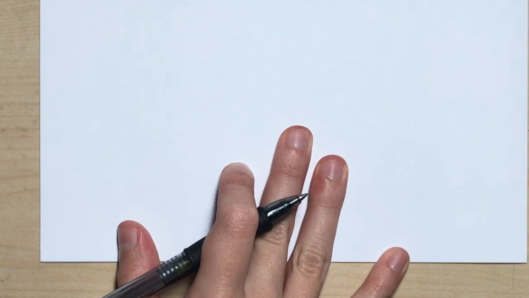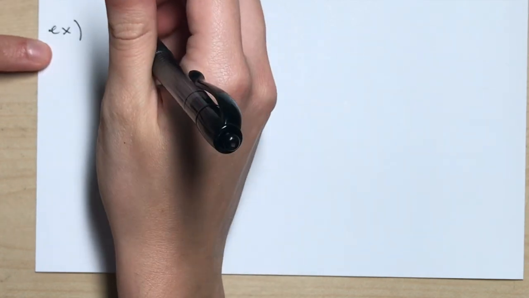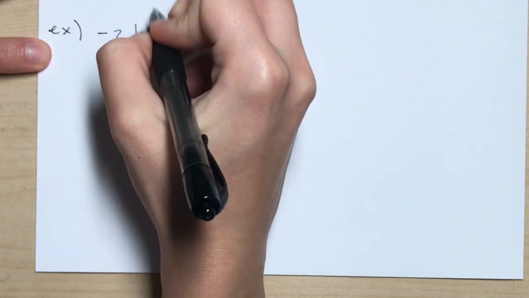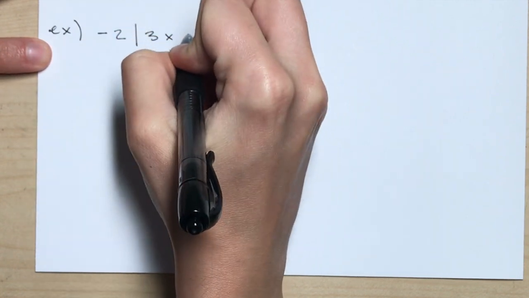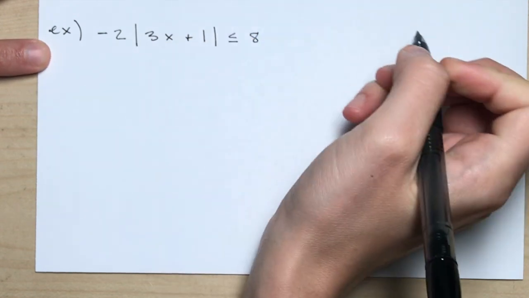One more in our notes before we go to the lab manual. So let's say I've got negative 2, absolute value of 3x plus 1, less than or equal to 8.